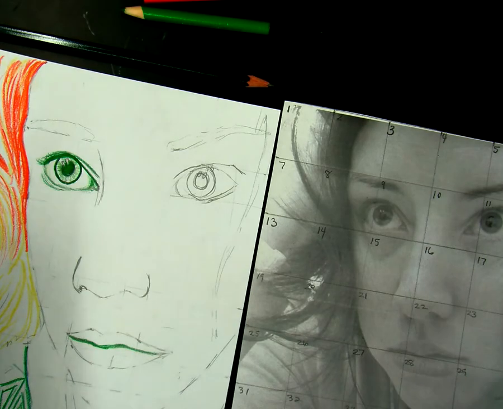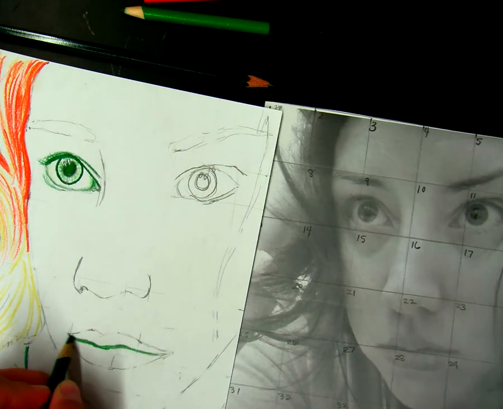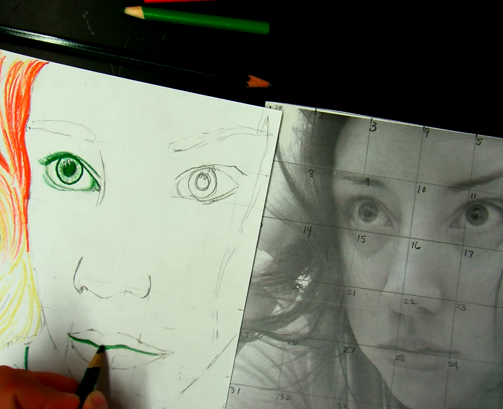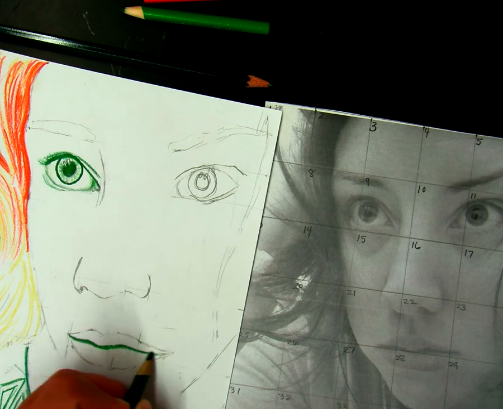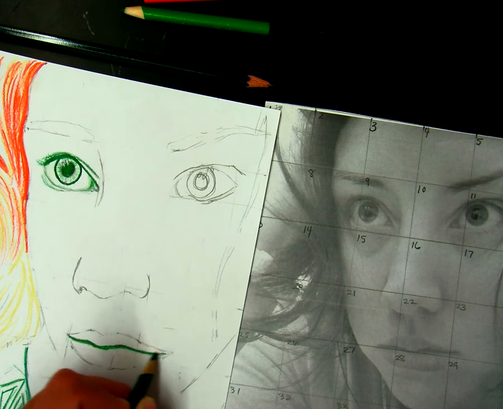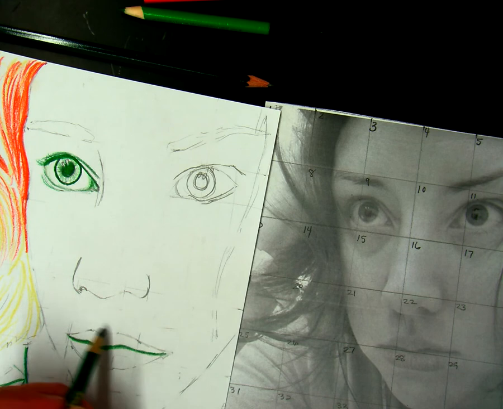So I'm going to take a look. Where is the darkest place on my lips? Typically, for most people, it's going to be where your two lips meet, or possibly where your lip goes in the corners by where your teeth are showing, if your teeth are in fact showing. Then we're going to look for some of those medium areas.